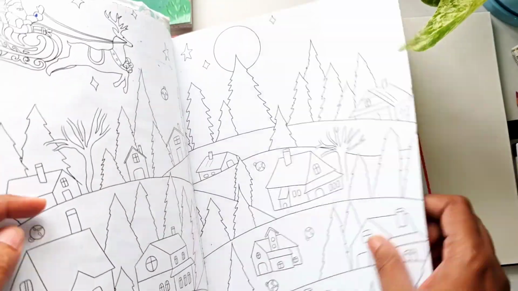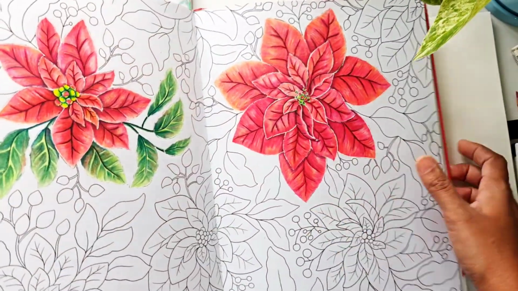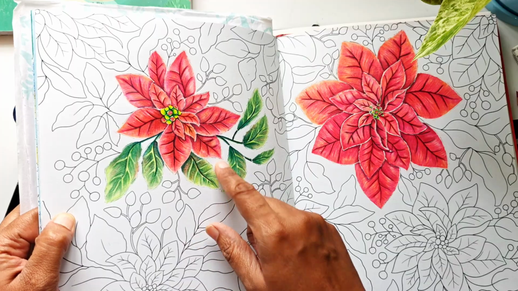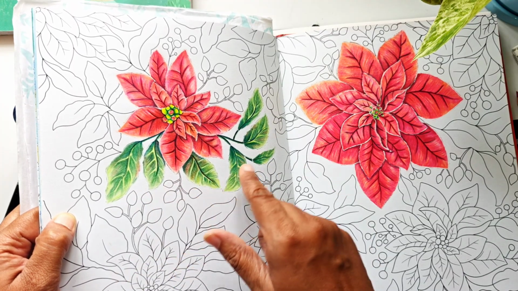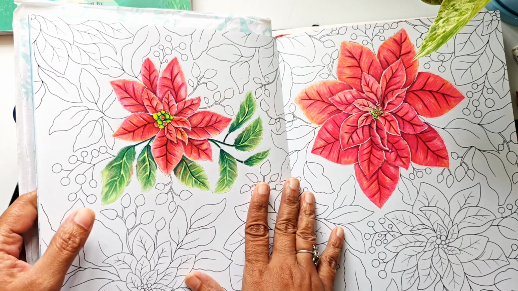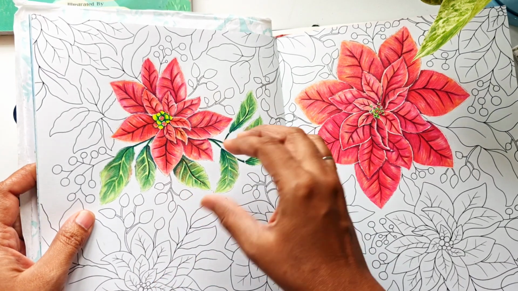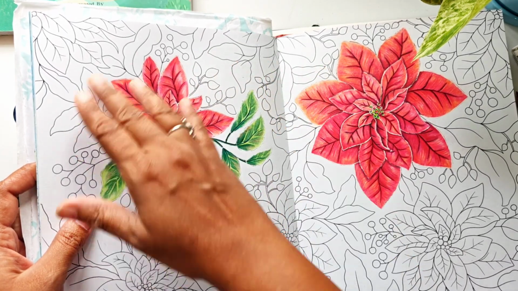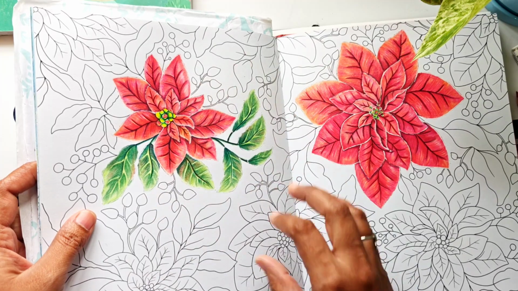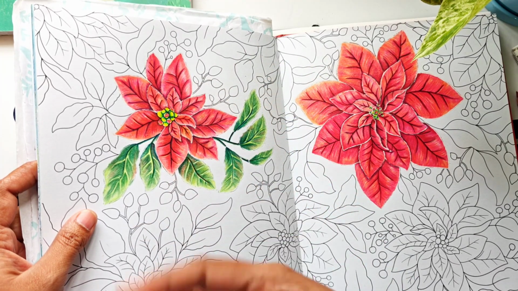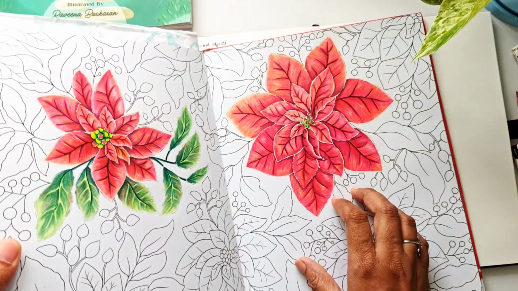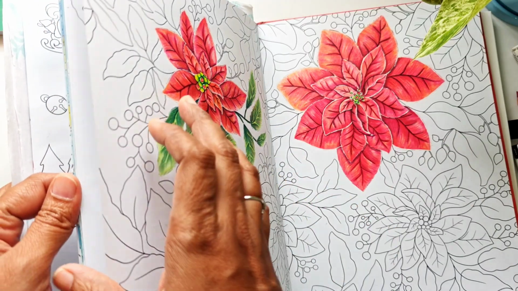Just a minute. For these flowers, see, when you hide out that black lines entirely, then you will get that painterly effect. This is what I want to mention, that painterly effect. It looks like I have not colored on the coloring book. Once I complete everything, then this will look like it's painted by me, so it will look so good. Once I complete it, I will show you.